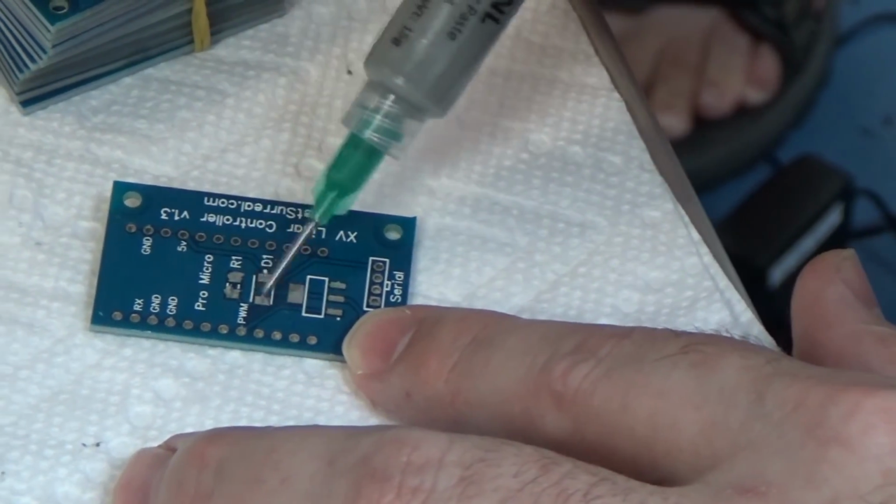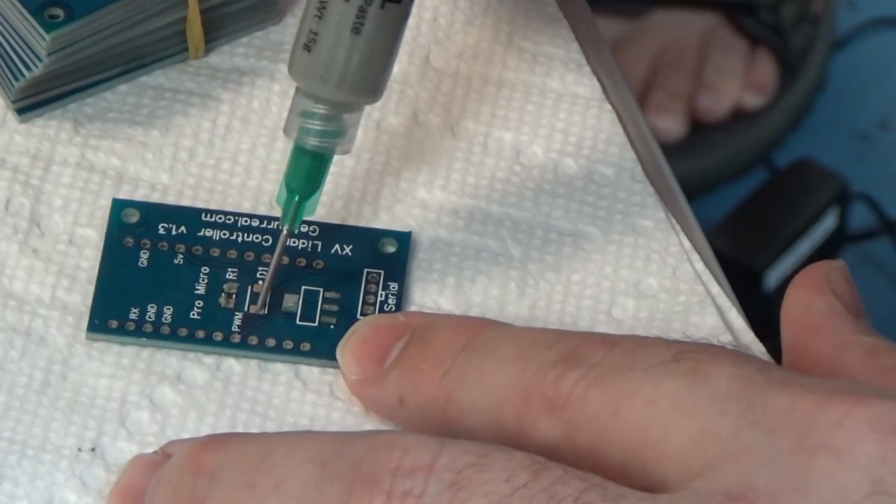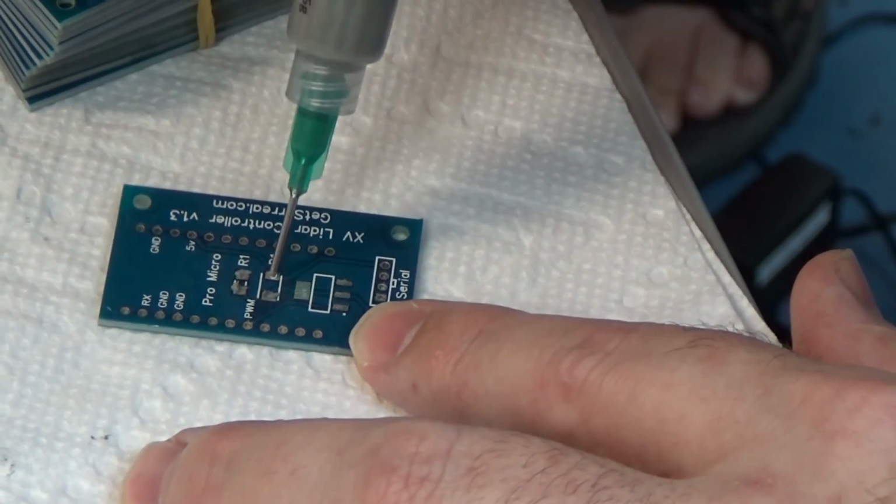That's the tension that pulls it up. But in some cases, I've done stronger on one side than the other. For outline ICs, I would just real quickly run a bead across the pins, across the pad. And then it pulls away?